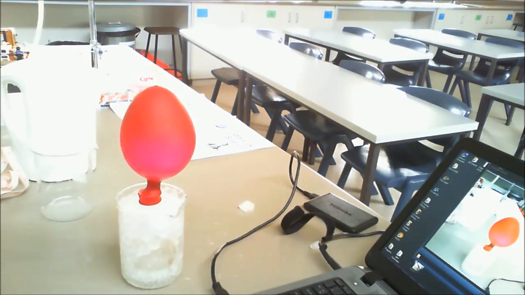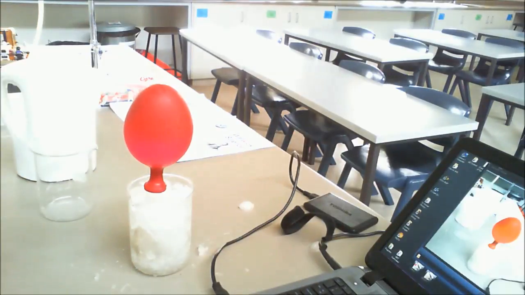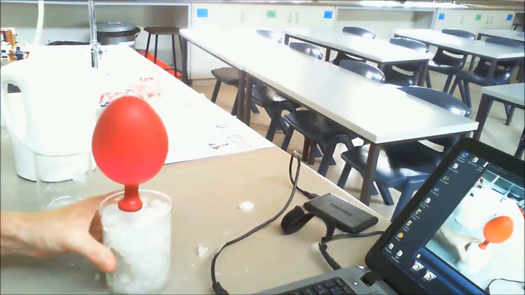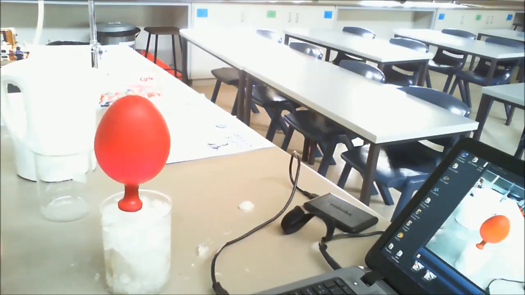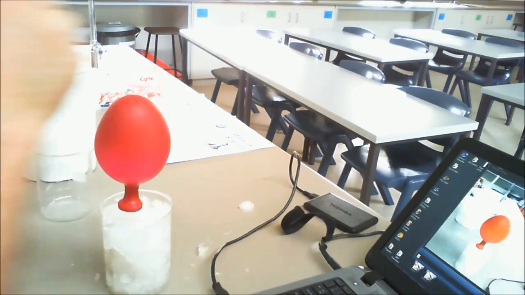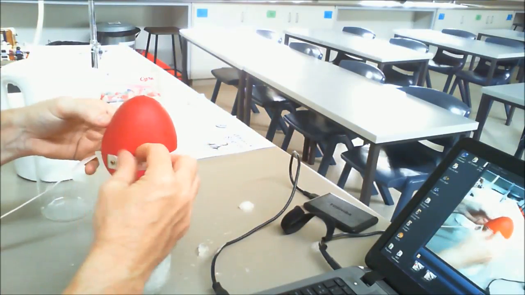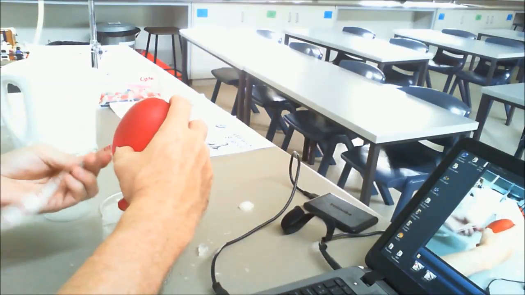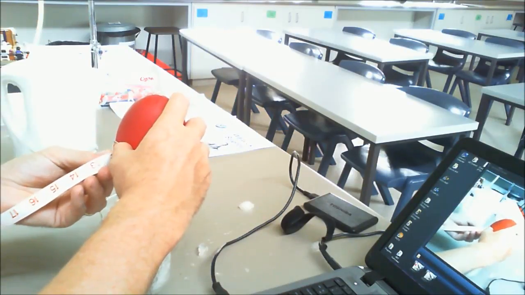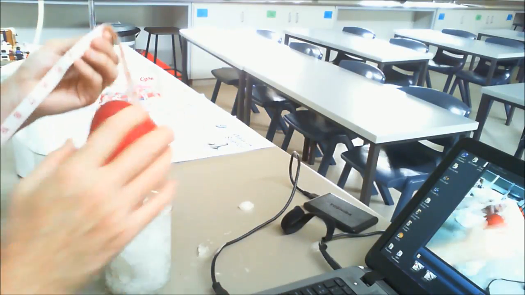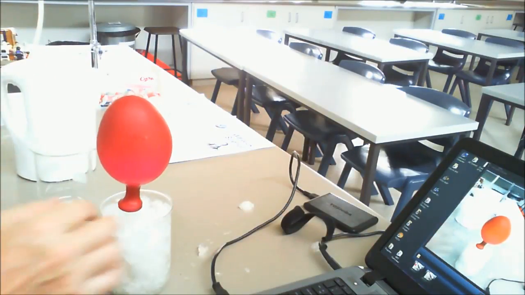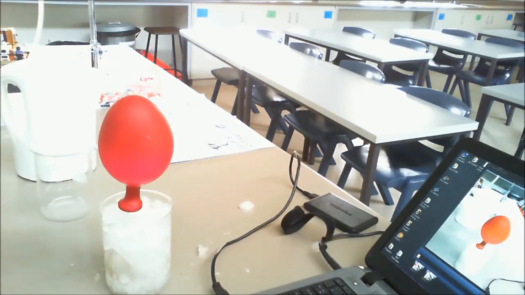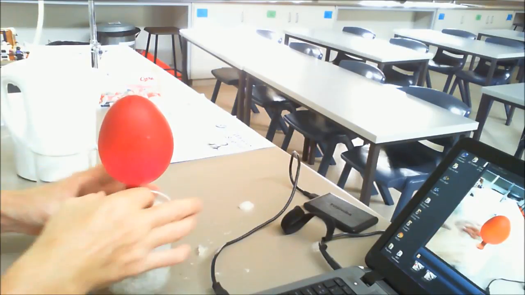Okay, that's been about 5 minutes now, so we'll take another measurement around the same location. So we're measuring the circumference, and this time we get 28 centimeters. So in the cold icy water, it is 28 centimeters.